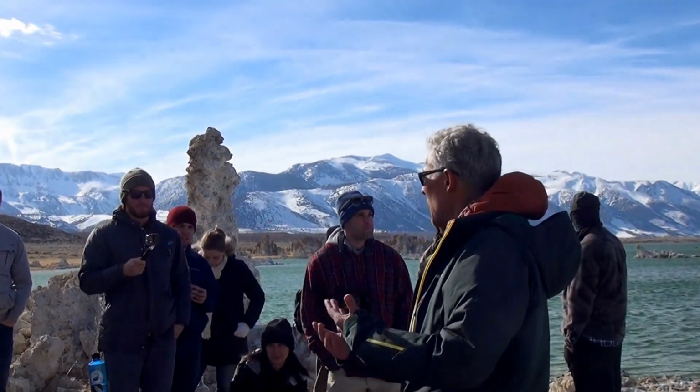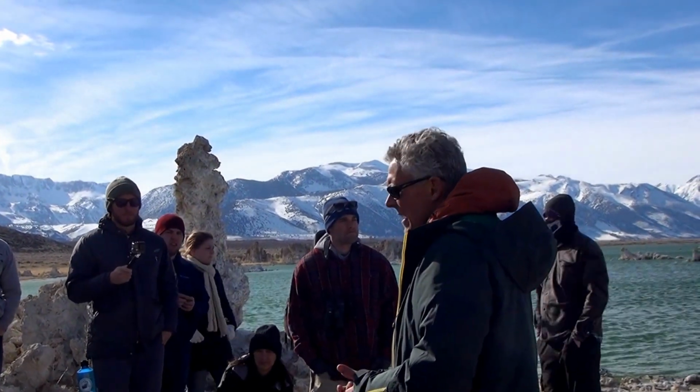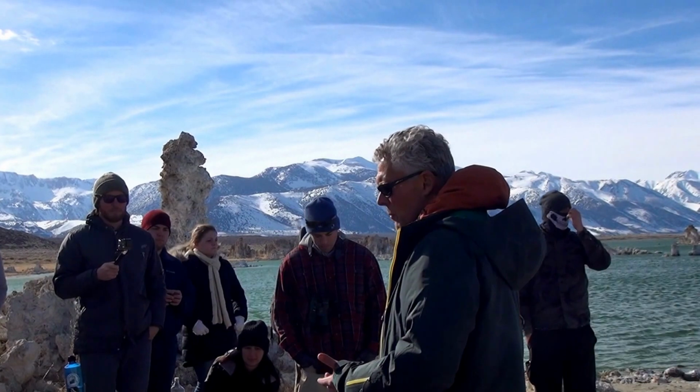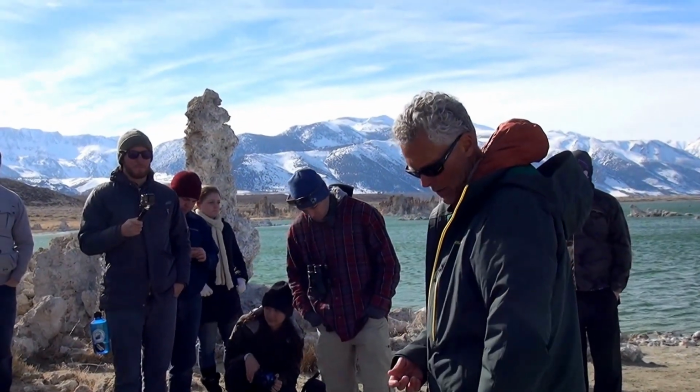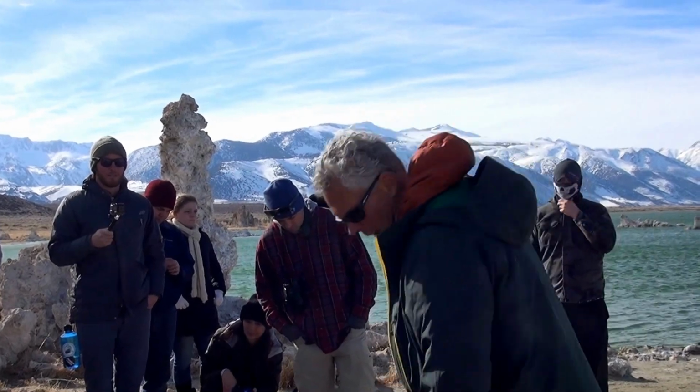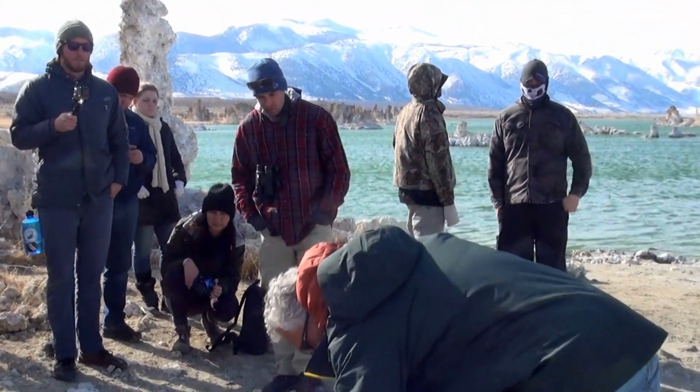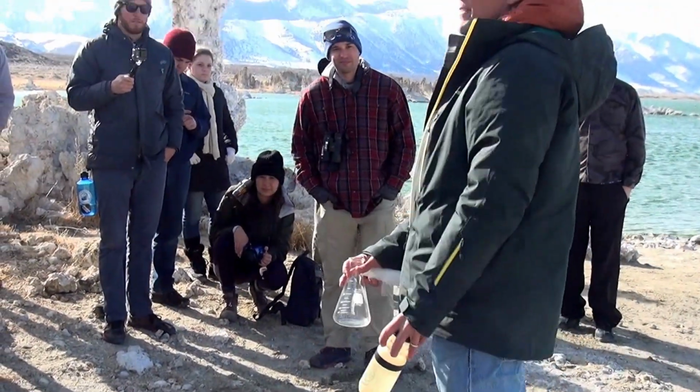So we've also got a lot of carbonate besides the salt. That's some carbonate, which gives it a high pH. This is tufa. Today offshore, we are going to make some. And you're going to help me.